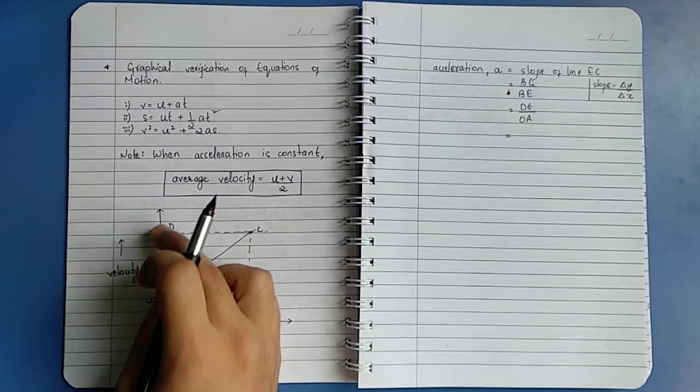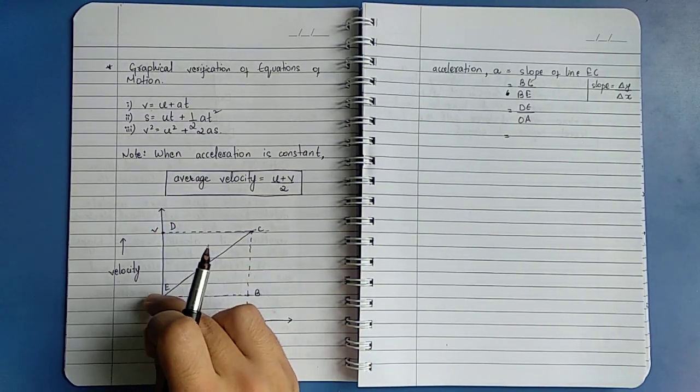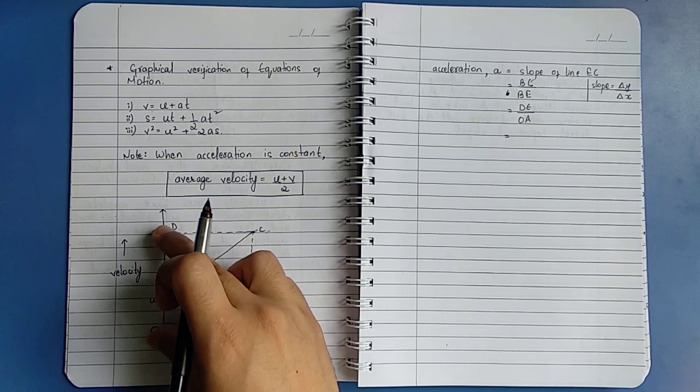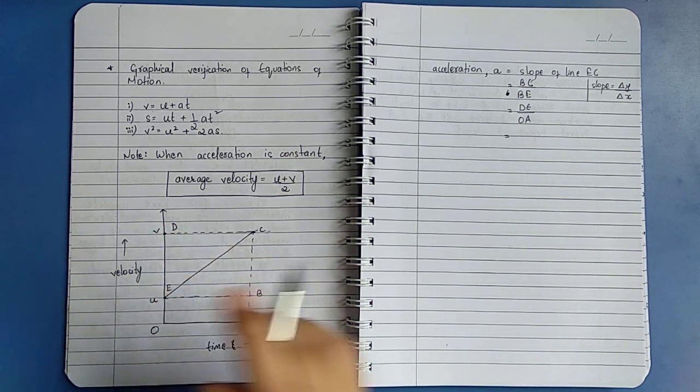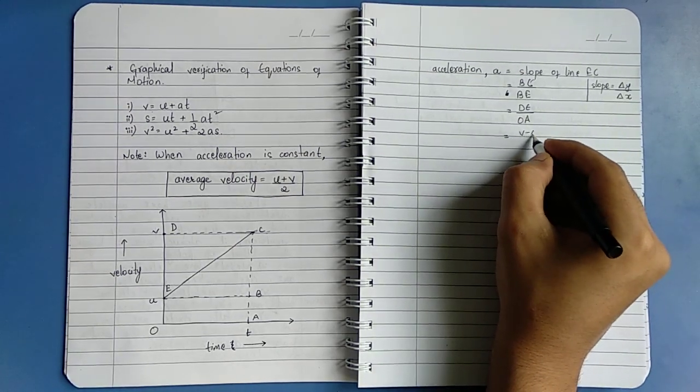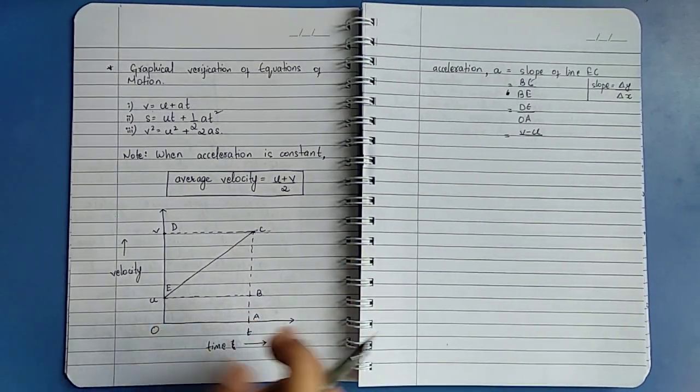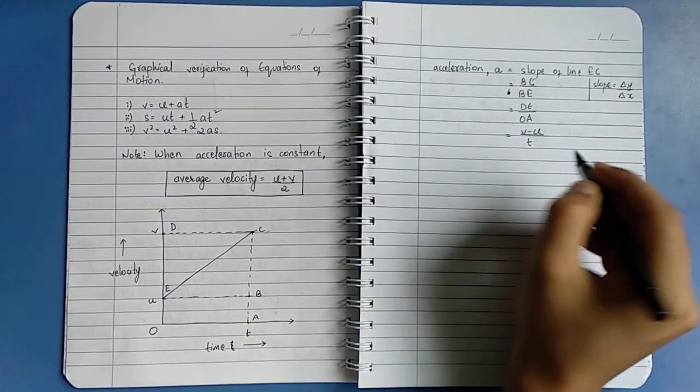Now DE will be equals to v minus u. This whole portion is v, the small portion is u. So this portion will be v minus u. And OA is basically equals to t.